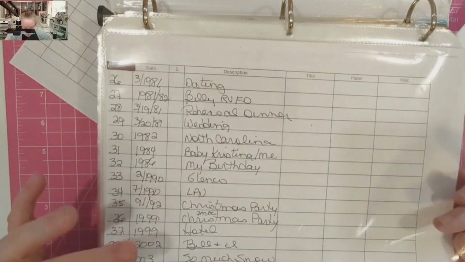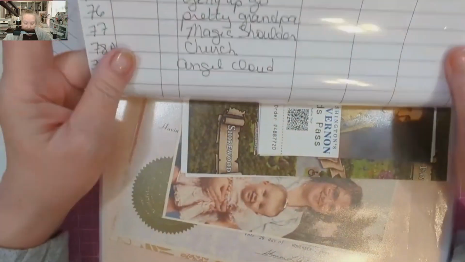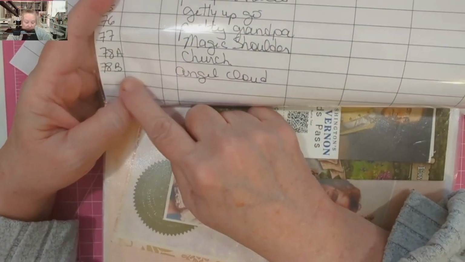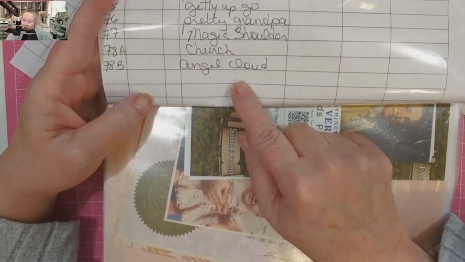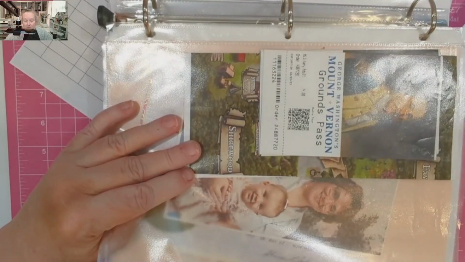So I am loving this. So this is everything to do with me and my husband. But if something new comes up and we do something new, it's just going to be 79 and listed out.